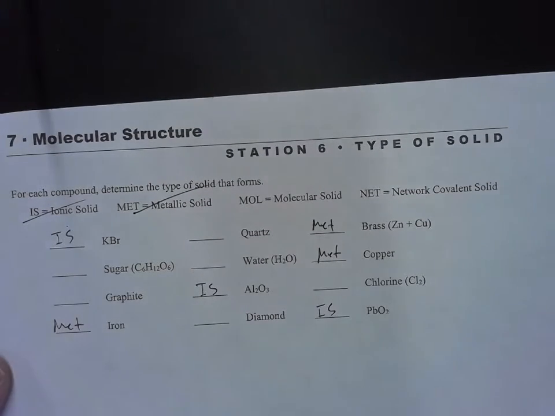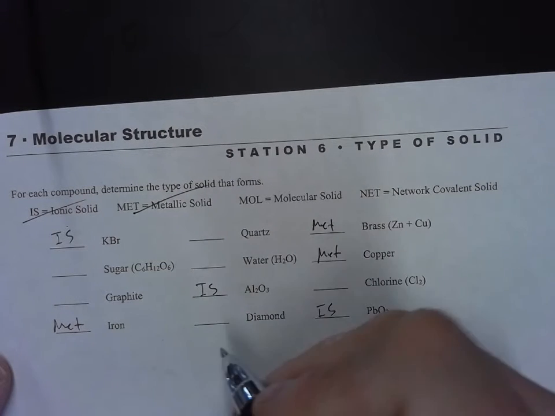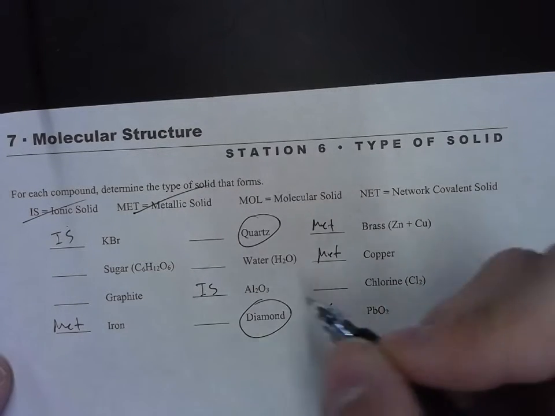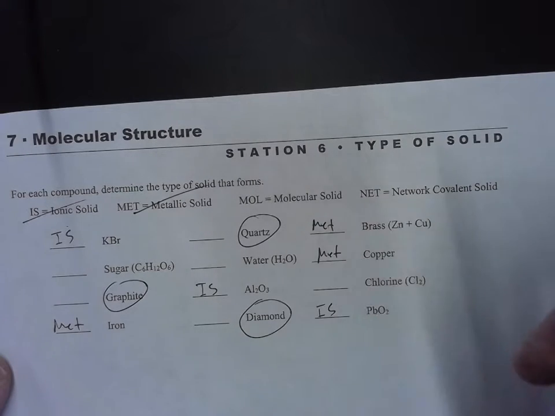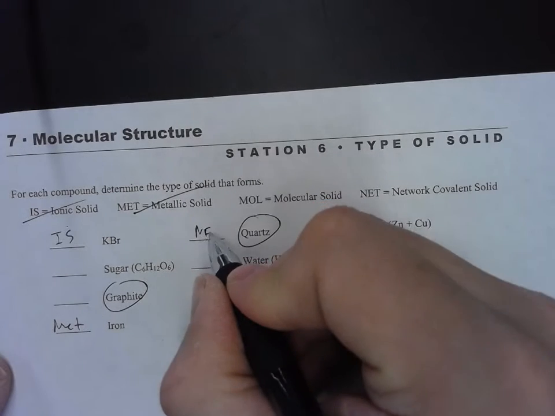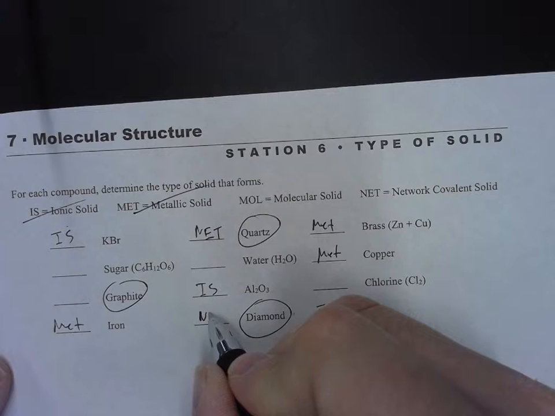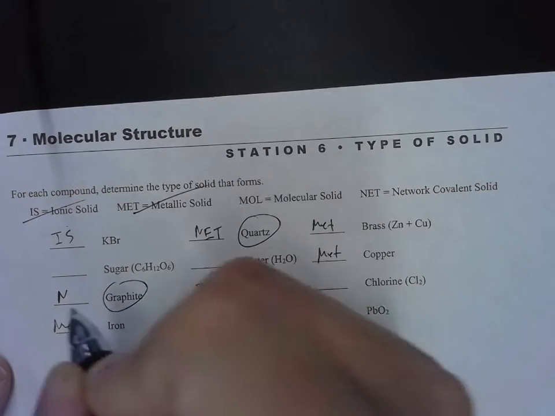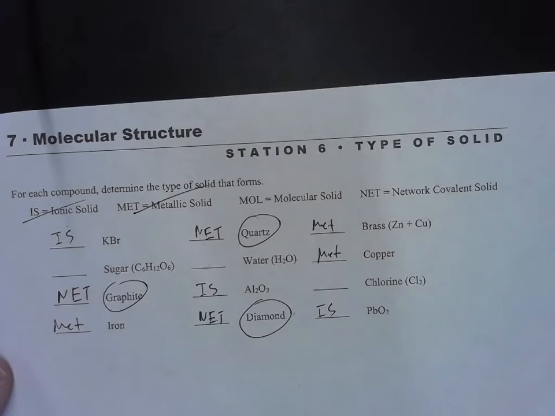Now that you have those out of the way, you can focus on network covalent. I would do network covalent next. Again, you see them over and over again. Here's diamond, quartz, graphite. So that's network. There's only like 3 or 4 examples, you guys, that we're going to encounter. I think this is it, unless I'm mistaken. Those are network covalent. That's done.